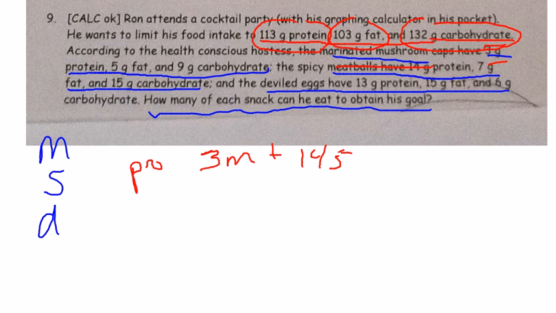Then I go down to eggs, and they have 13 grams of protein, sorry, so plus 13D for deviled eggs. That adds up to that guy, 113. And then you do the same thing for all the other ones. So my next one's going to be equal to 103.